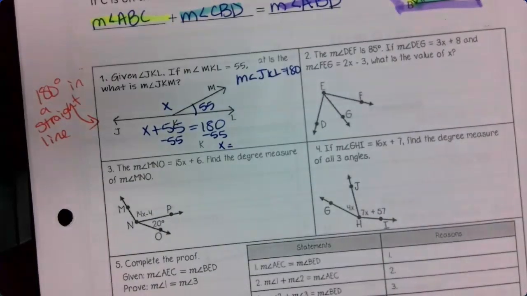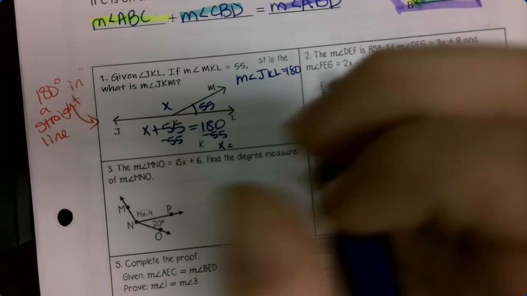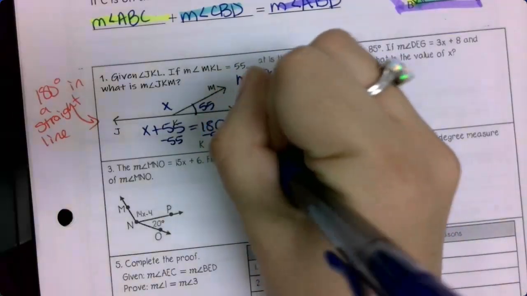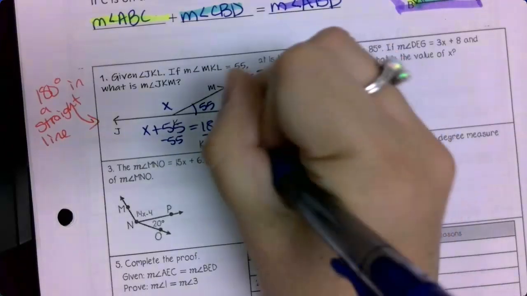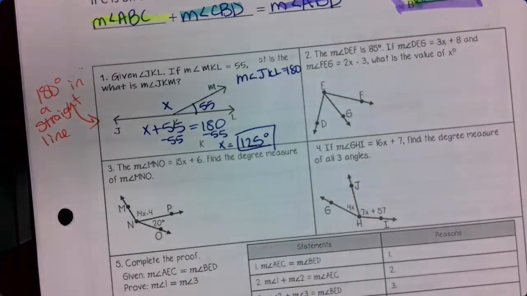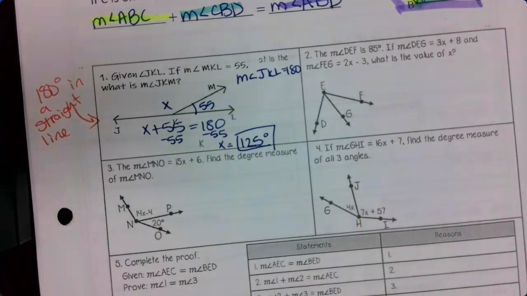So what do we get when we take 180 minus 55? So it's going to be 125, and if I'm writing this out, I want to remember to put the degree symbol, because that one was an angle that I was looking for.